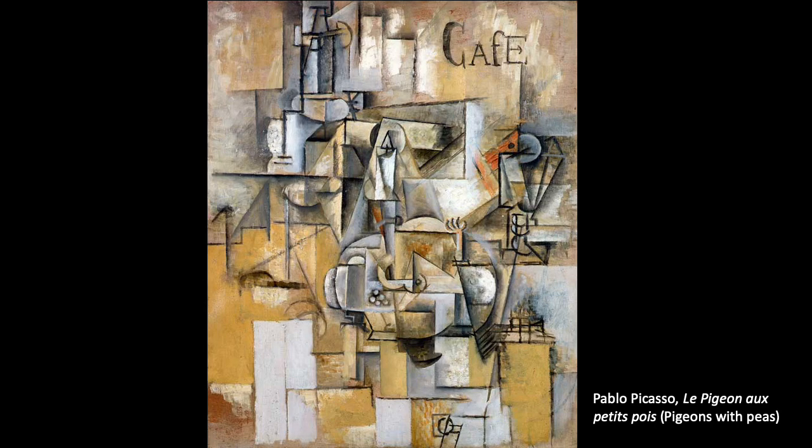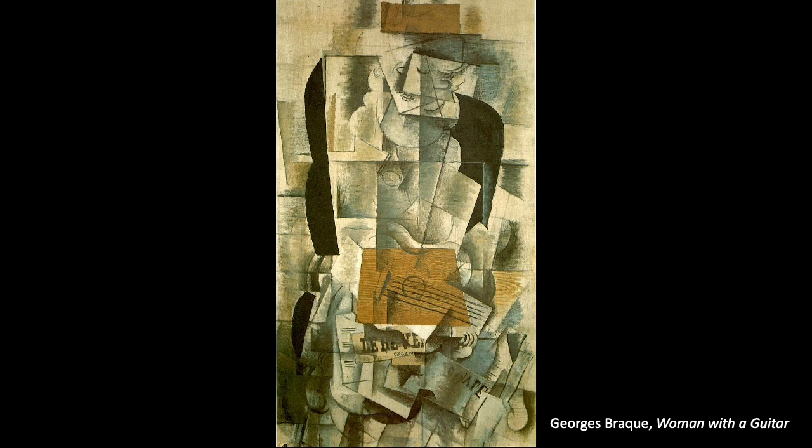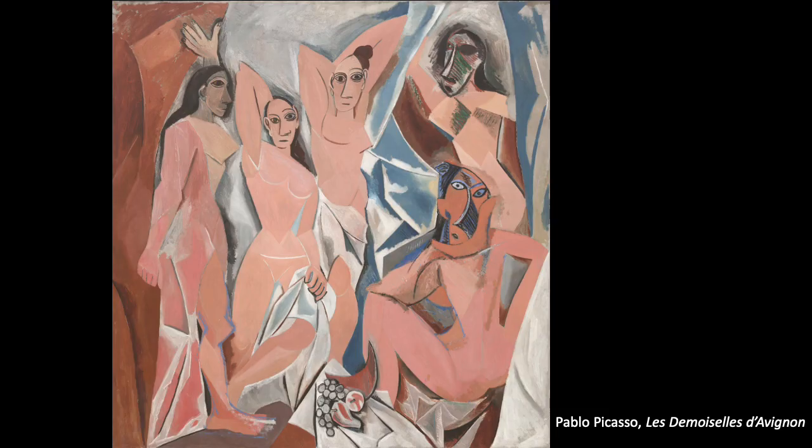Cubism, on the other hand, showed this breaking down or analysis of form. Here you see Pablo Picasso's Pigeon, or Georges Braque's Woman with a Guitar, right? You see the components, you can see the guitar strings, you can maybe see some of the facial features of the woman, but they're not compiled in a way that we're used to. We have to try to make sense of these fragmented parts.